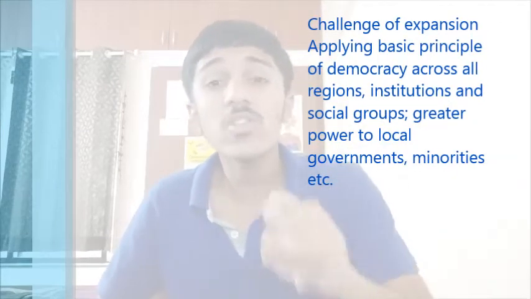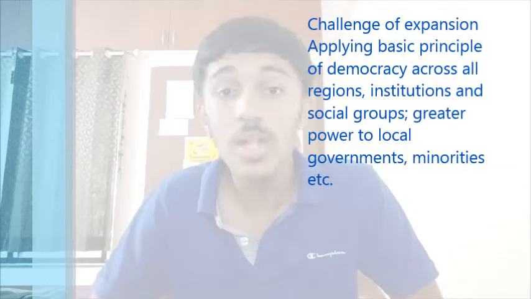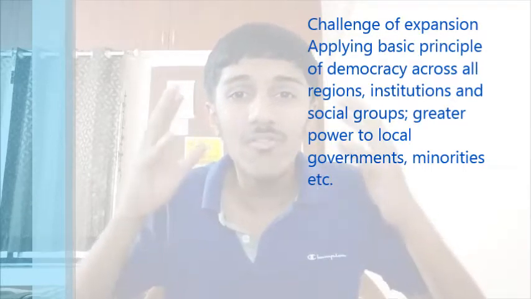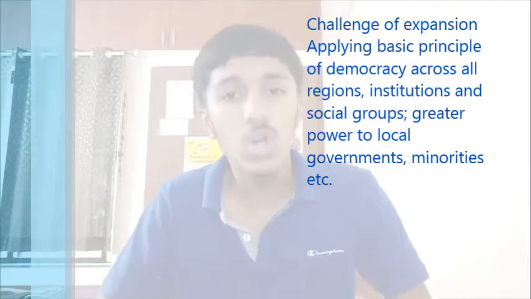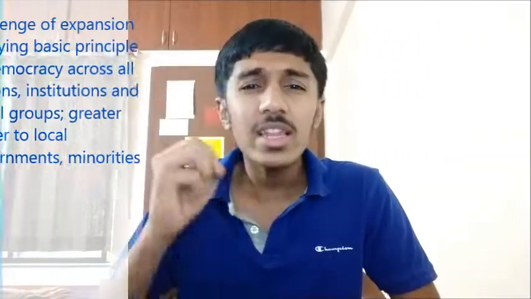Similarly, with the challenge of expansion in democracy as well, you require the values of democracy to be spread across all regions, and very few decisions should be undemocratic. Or in simpler words, most of the decisions taken by the government should be democratic, local governments should be given sovereignty, and women should be treated equally. All these things should happen. So the basic idea of democracy should be widespread, right? It should go to each and every household. That's the challenge of expansion.